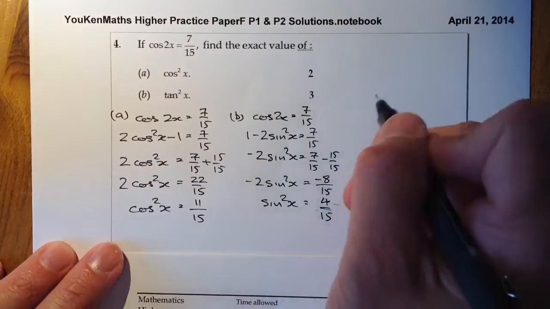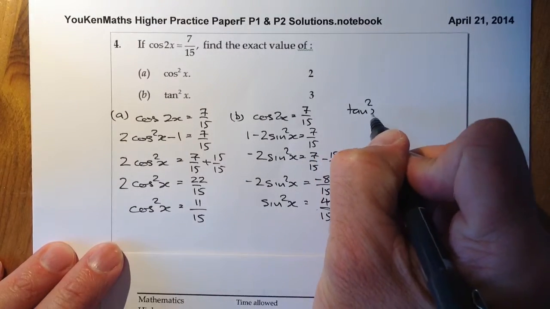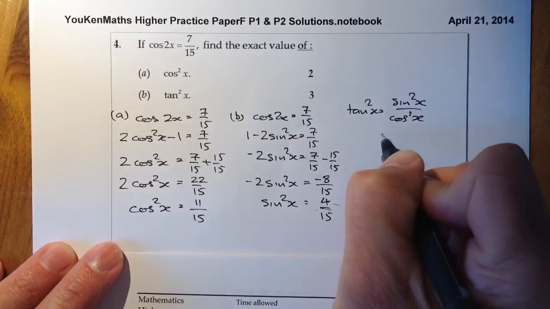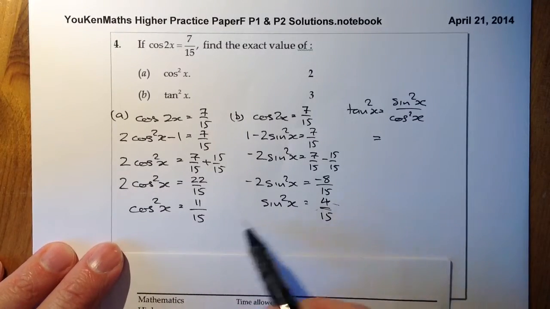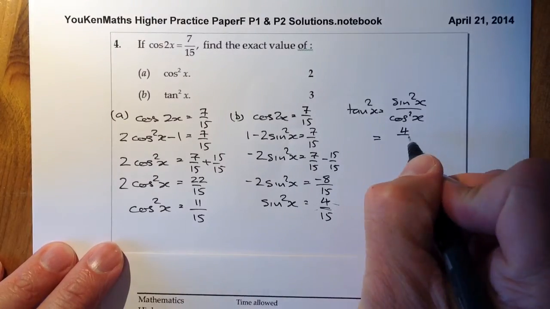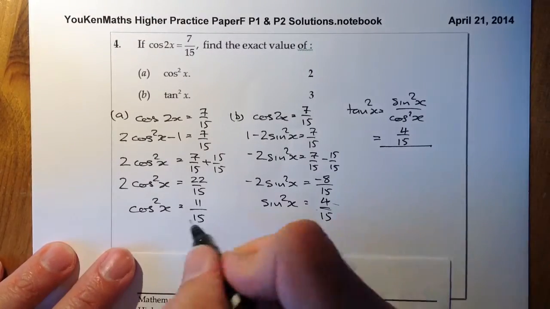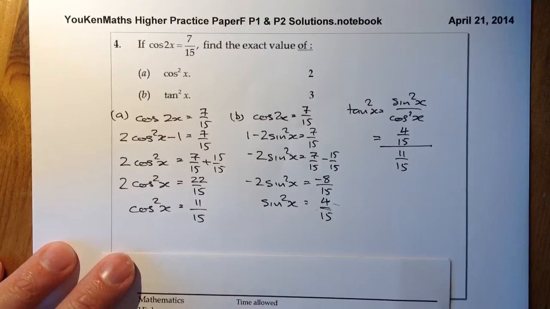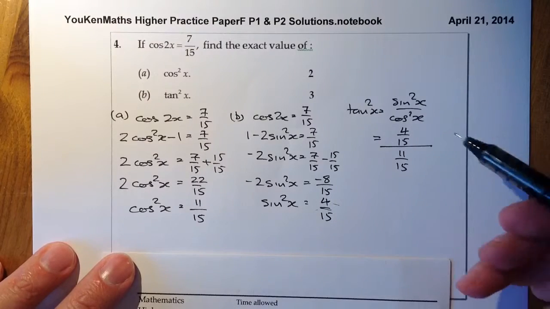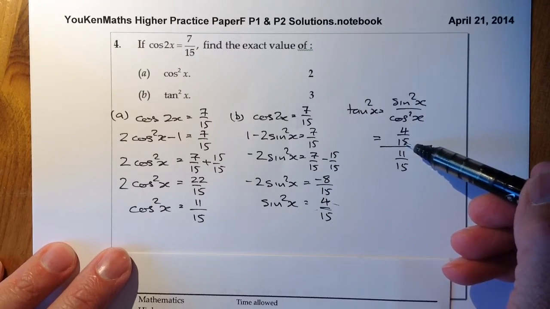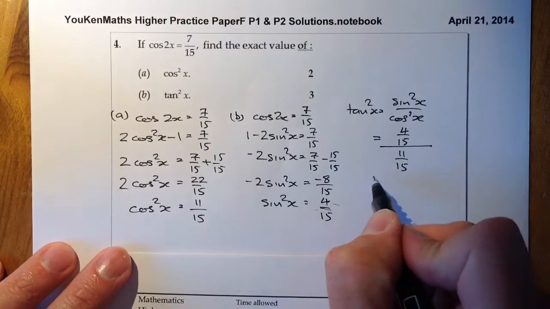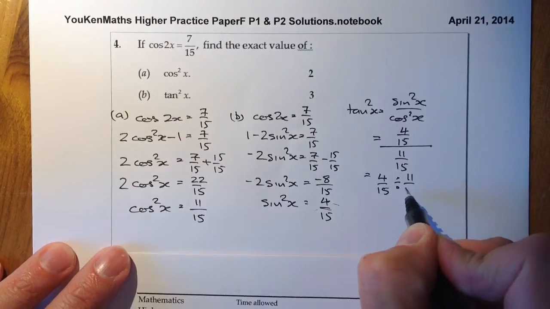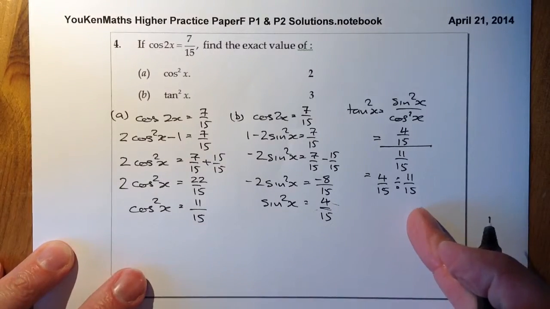So I know that tan squared x is going to be equal to sine squared x all over cos squared x. I'm going to pick my values from here and just divide them out. So I've got 4 over 15, and that's all divided by 11 over 15. If I'm not sure how to work this through, I'll just write it out as if I'm saying it: 4 over 15 divided by 11 over 15. And you may see it this way a bit easier.